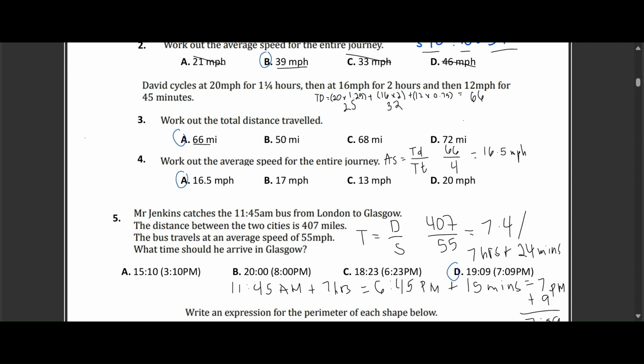So now we need to add that to our previous amount. 25 plus 32. Then, he travels 12 miles per hour for 45 minutes. 45 minutes is 3/4 of an hour, or 0.75 hours. 12 times 0.75 equals 9.